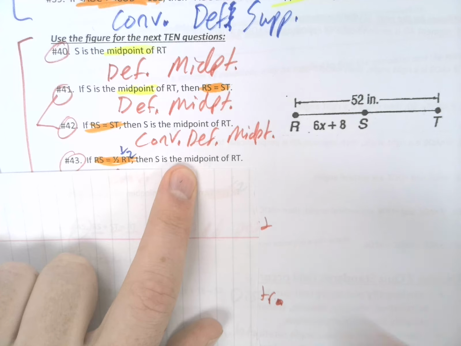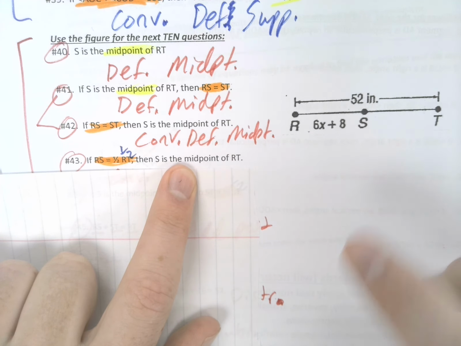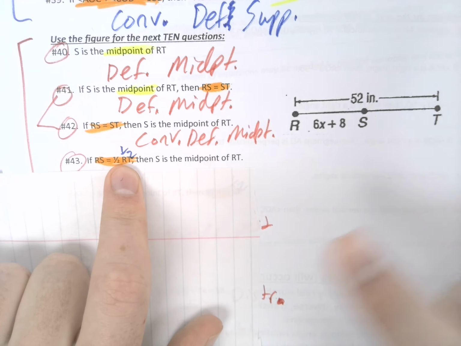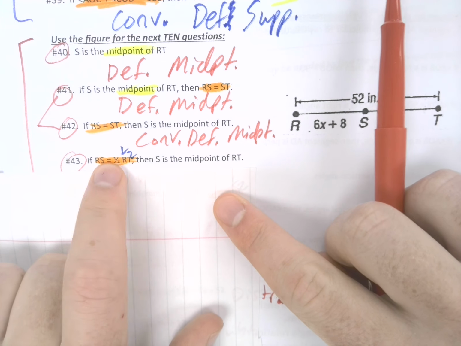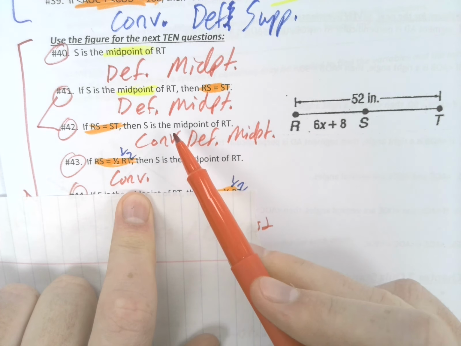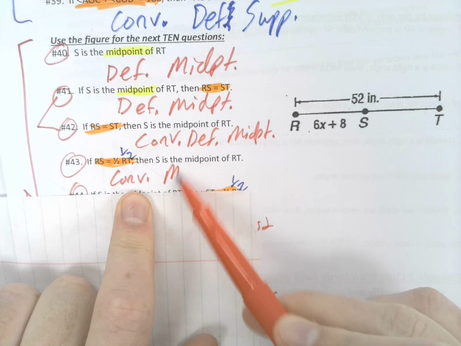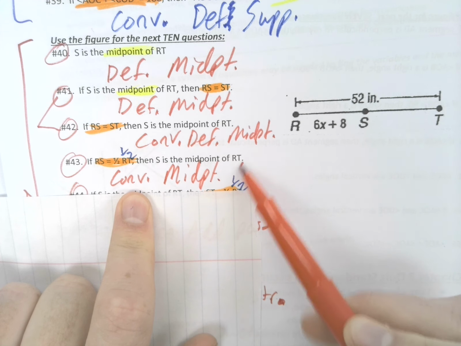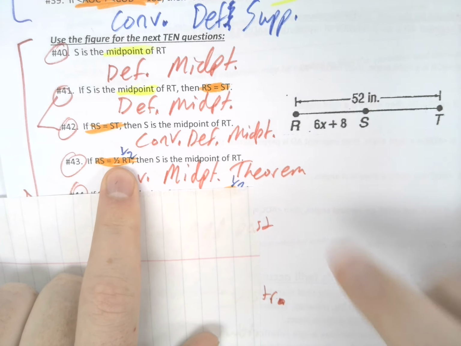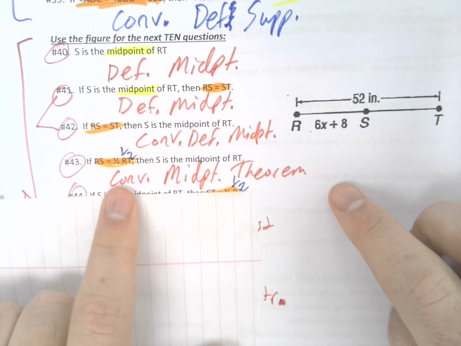So we're saying, okay, now we can say then that RS is going to be 1/2 of the whole. If we're dealing with the 1/2, we know we're dealing with a theorem. And if the math is coming first, we know we got a converse, but it's not a converse of the definition. It's a converse of the midpoint theorem. If we're dealing with that 1/2, we're talking about the theorem here.